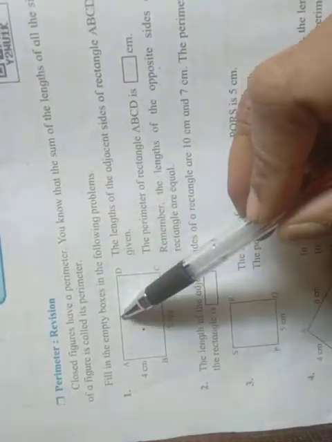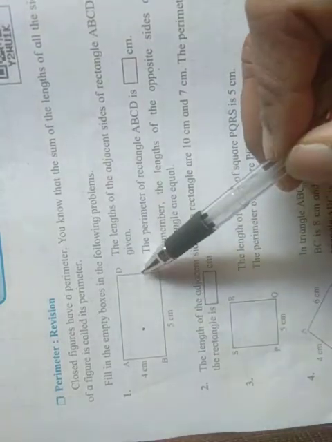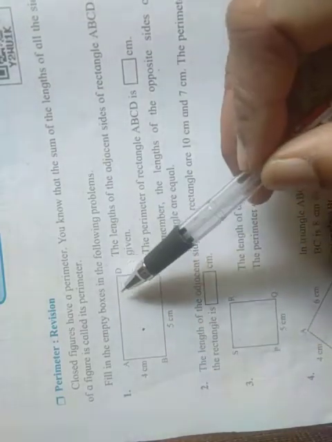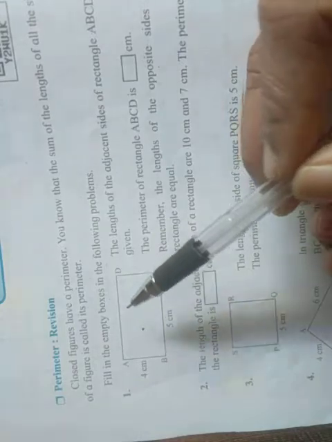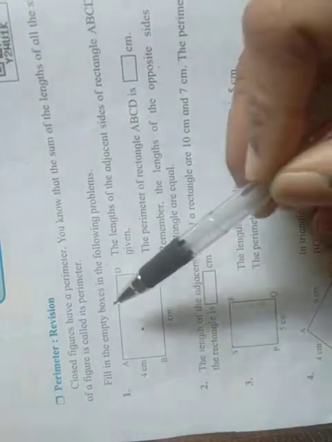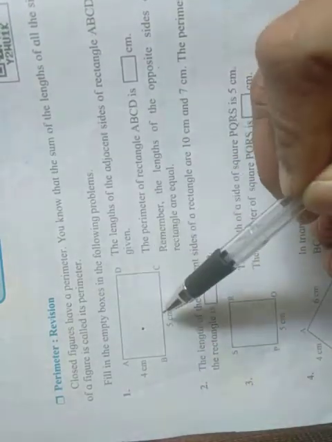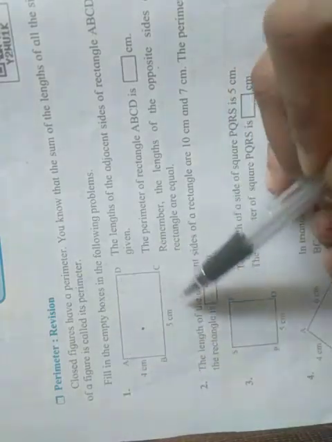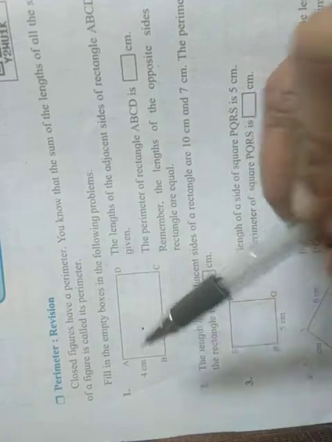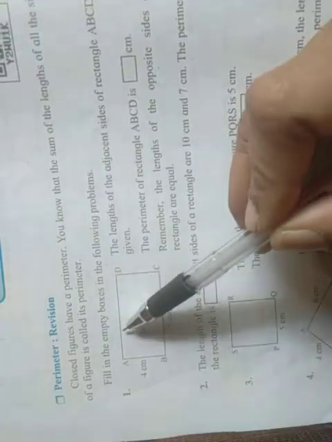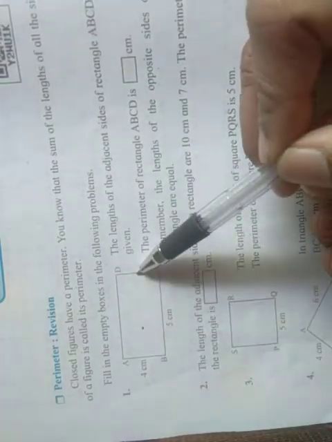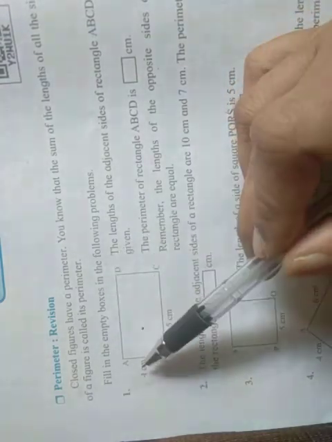So what is perimeter according to the definition? Perimeter is nothing but the sum of the lengths of all the sides of a figure. Okay, what is the definition? The definition is the sum of the lengths of all the sides of a given figure. Sum means addition. So when we add all the sides of the given figure, we can find out the perimeter of the figure.